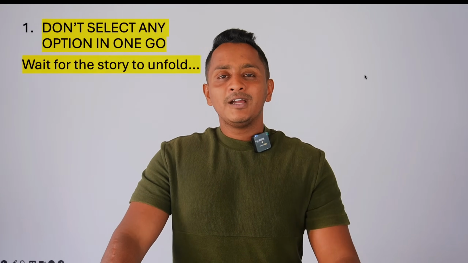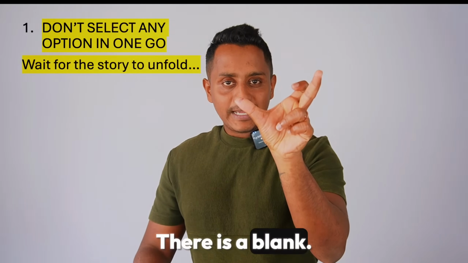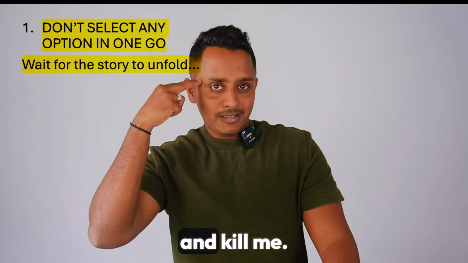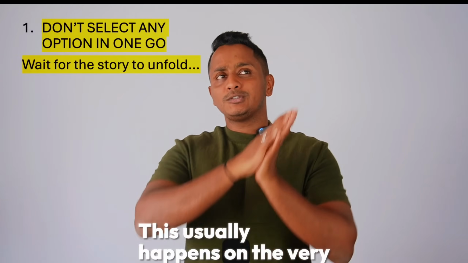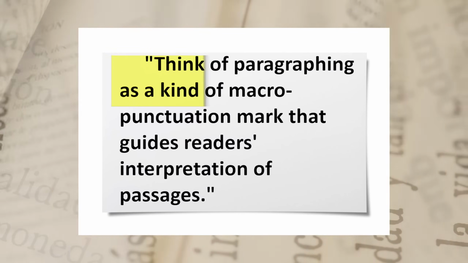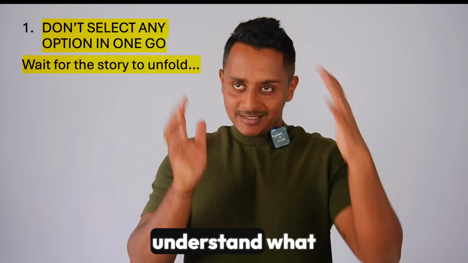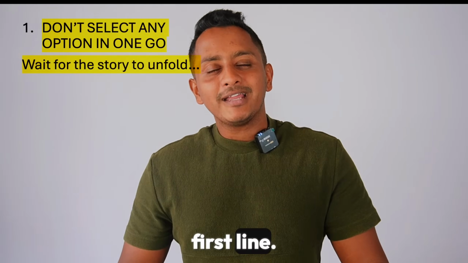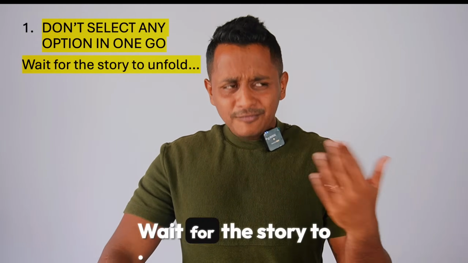Avoid doing this: don't select any option in one go. I'm reading the paragraph, there is a blank, and I have to solve it immediately, otherwise someone will come and kill me, correct? It's okay, wait for the story to unfold. This usually happens on the very first blank. You have read only the first few lines, you haven't had enough opportunity to understand what the paragraph is all about, and there is a blank on the very first line. It's okay, even if you don't solve it then and there, you can come back later. Wait for the story to unfold.